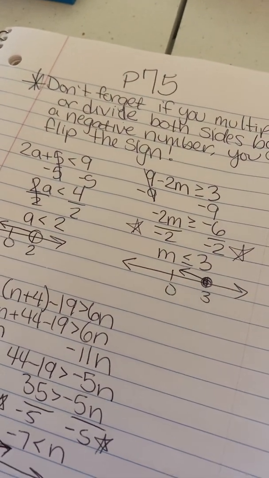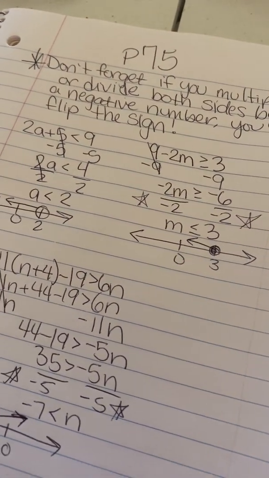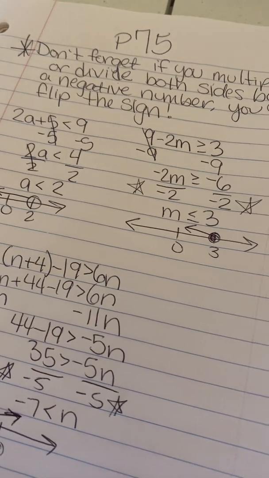Hi, here are your page 75 notes. You should have just watched the Nearpod lesson and participated in it.